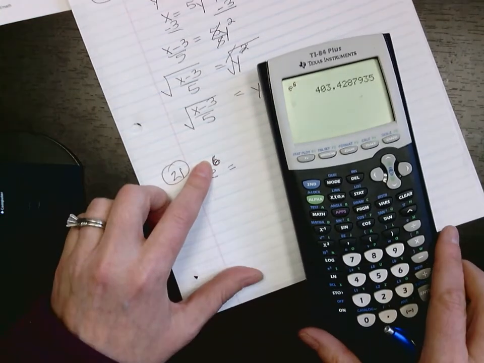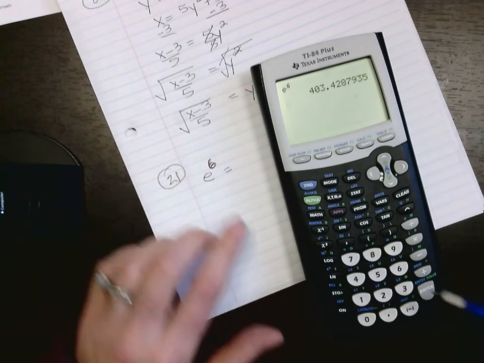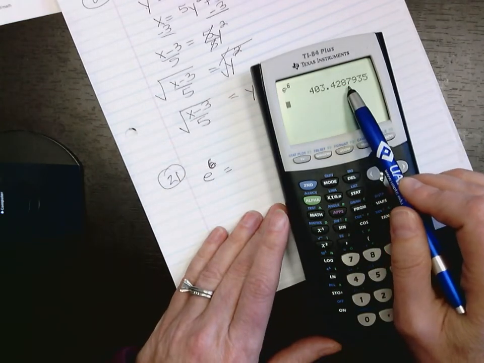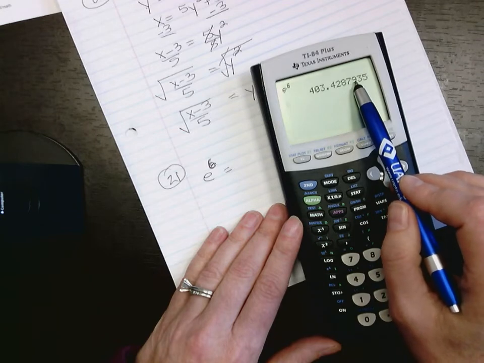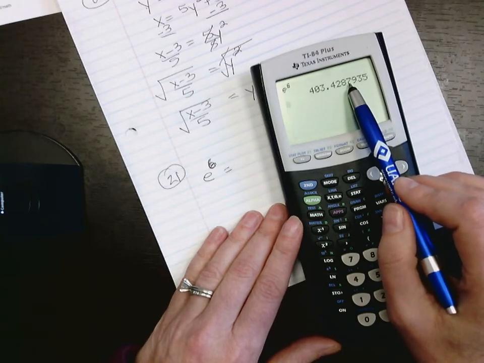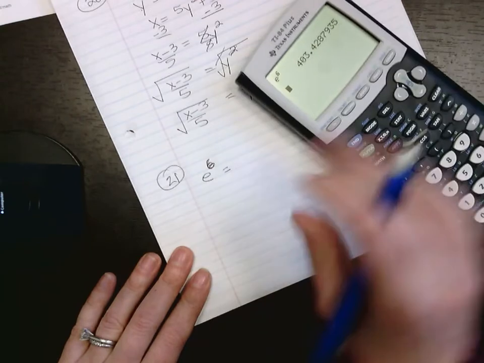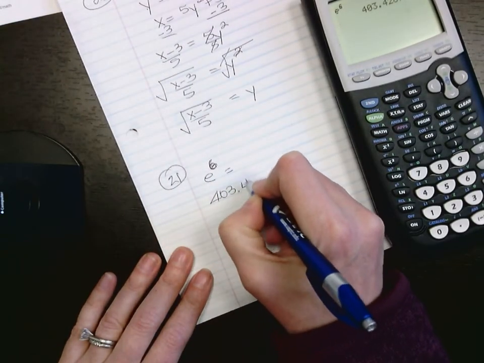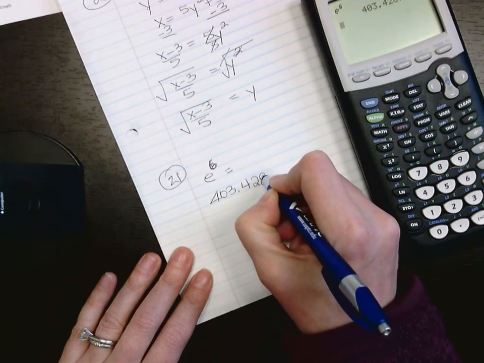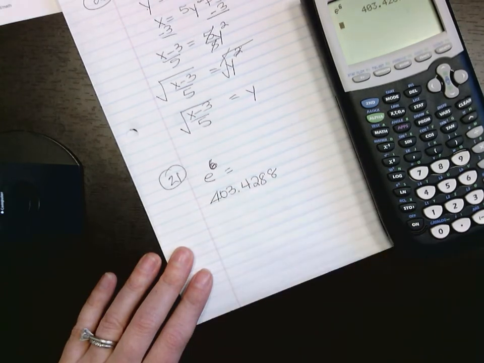So you have this big long decimal that we're going to carry out to 4 spots. So 1, 2, 3, 4. So it wants me to stop at this 7. So the 9 will tell me to round that 7 up to an 8. So I would just have 403.428 and then round that 7 up to an 8.